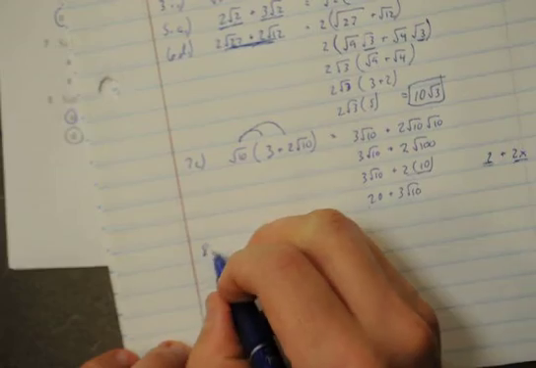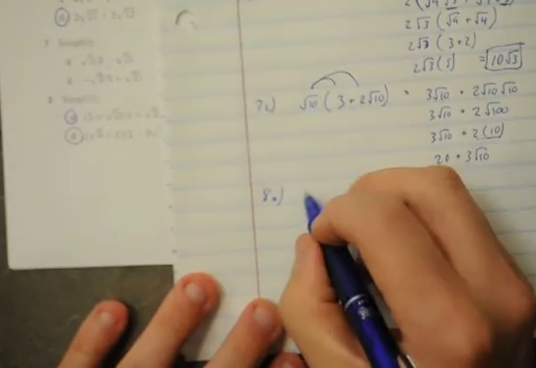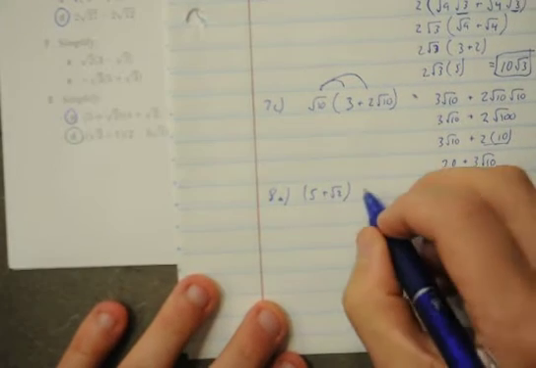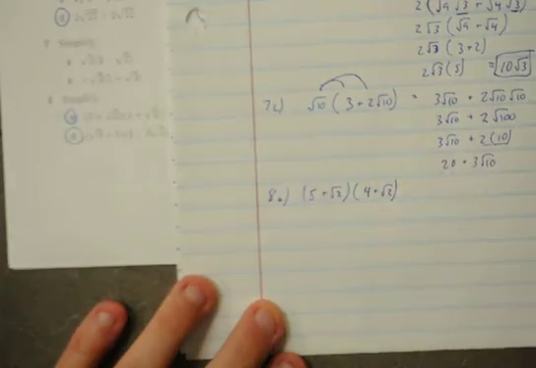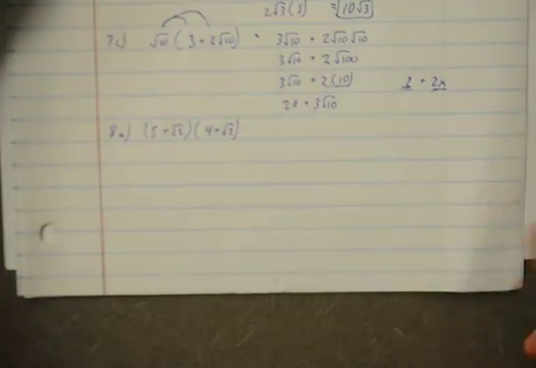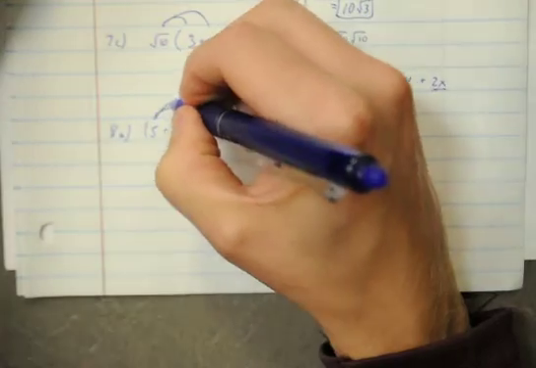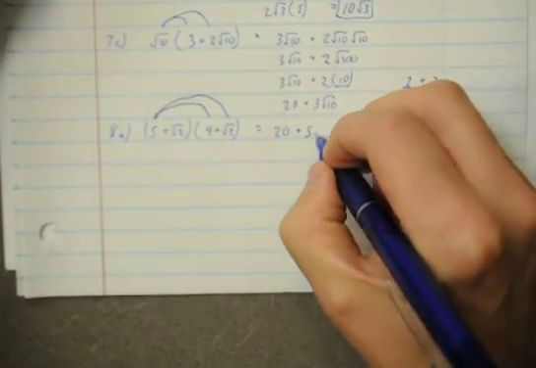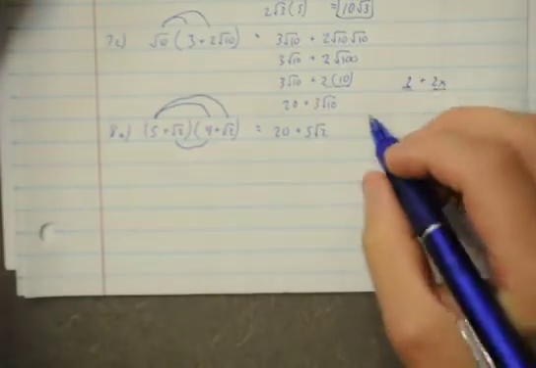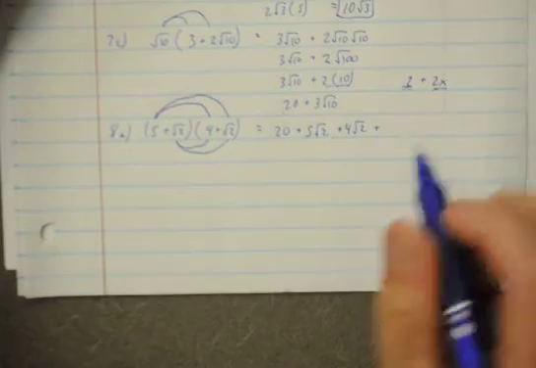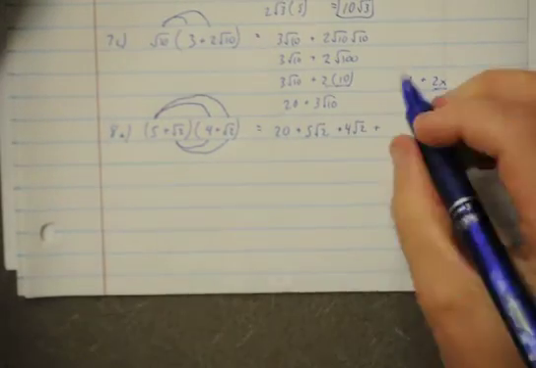On number 8, I wanted to do A. So it says simplify. It's 5 plus root 2 times 4 plus root 2. Alright, in this scenario, for 8, you have to FOIL. Should bring back good memories of algebra class. And root 2 times root 2 is just 2.